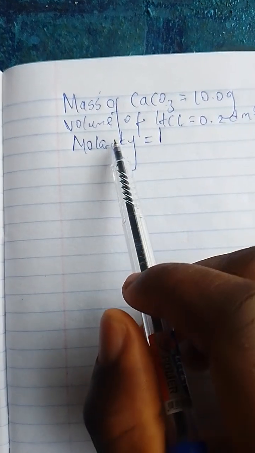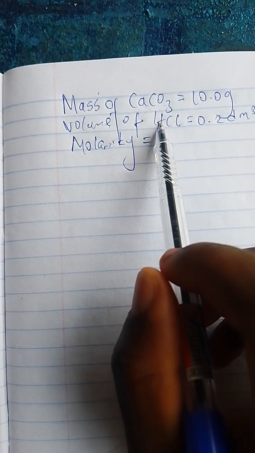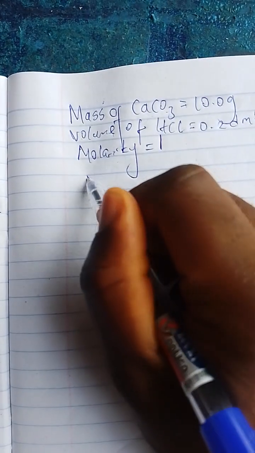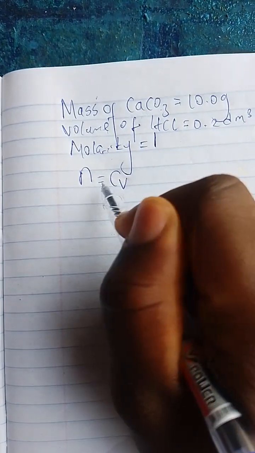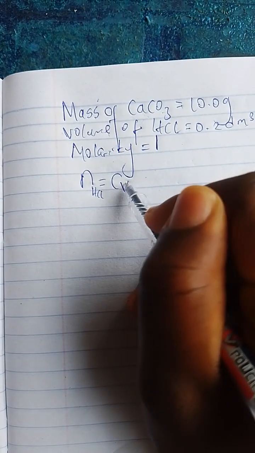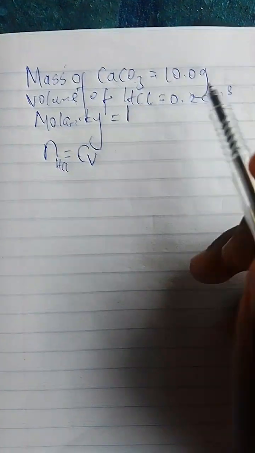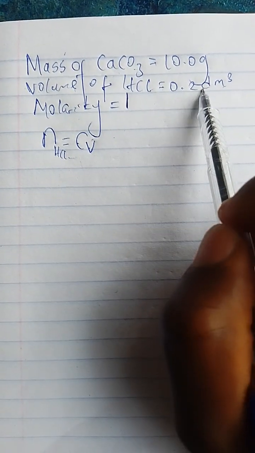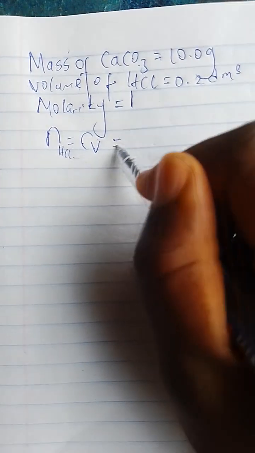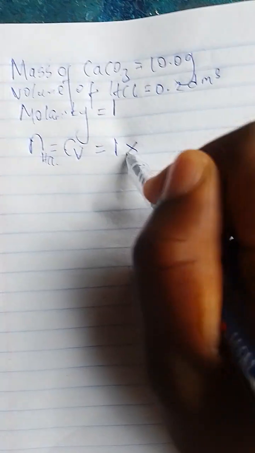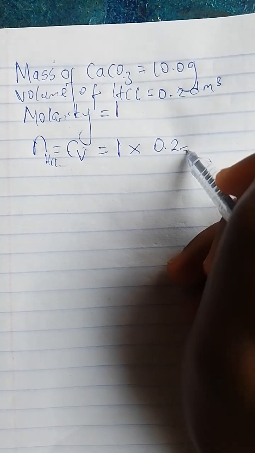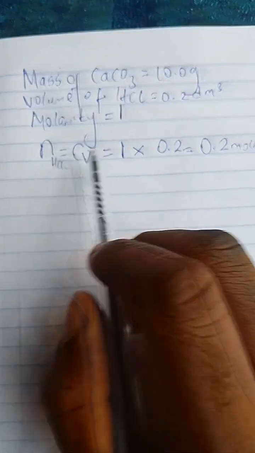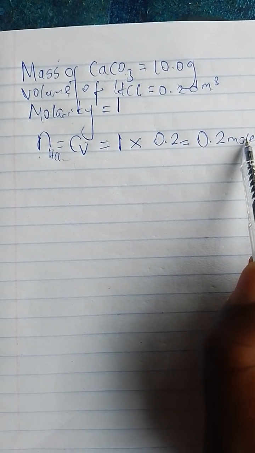Now with this we can find the number of moles of hydrogen chloride, which will give us n = CV. Number of moles of hydrogen chloride, n equals CV, which is concentration times volume. Take note: if this dm³ was in cm³, it would have been divided by 1000, but since it's in dm³, we are going to solve straight up. The concentration was 1, and the volume is 0.2. Now 1 times 0.2 gives us 0.2 moles. So the number of moles of hydrochloric acid is 0.2 moles.